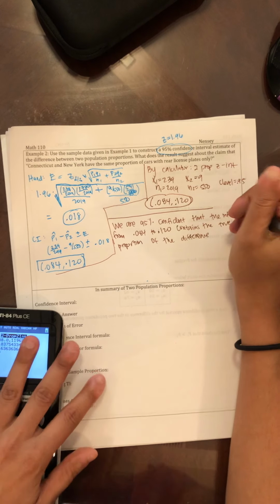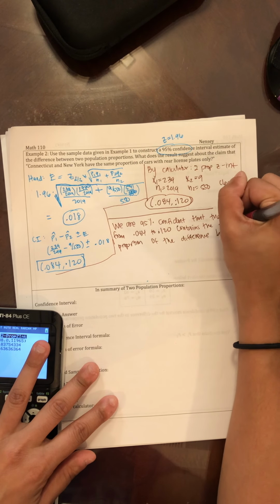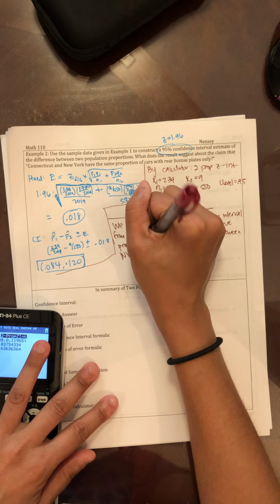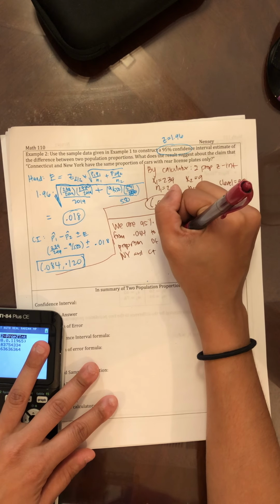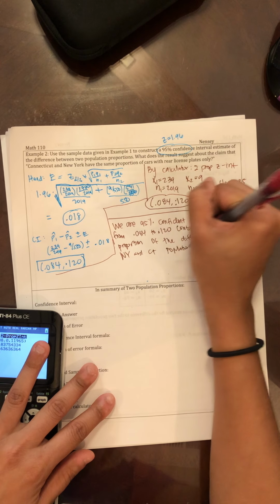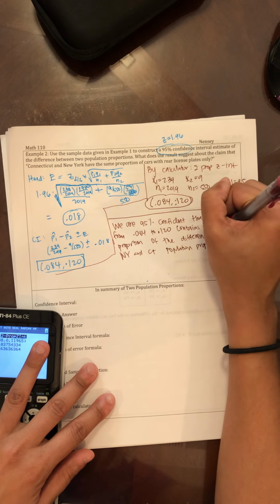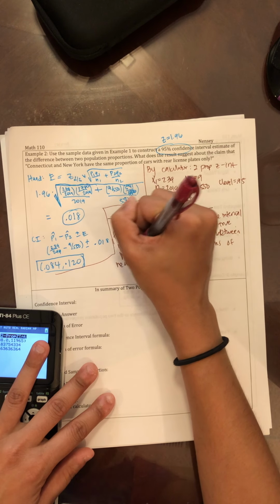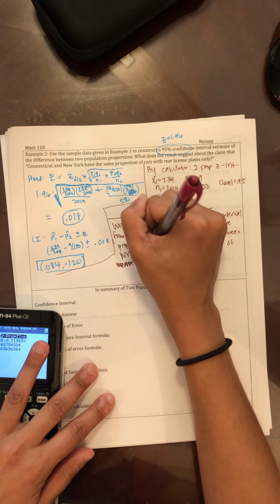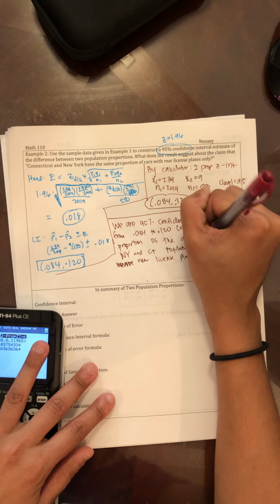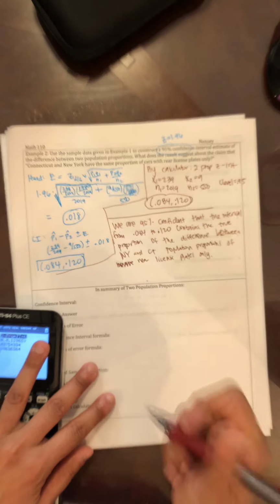So technically, the difference between New York and Connecticut population proportions of rear license plates only. I don't know, something like that.